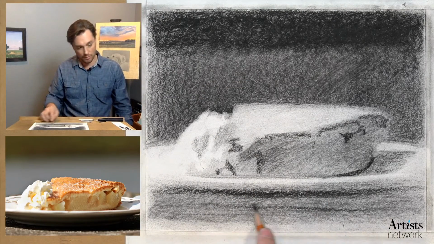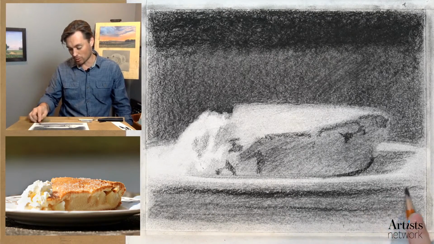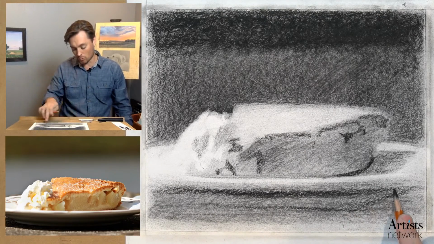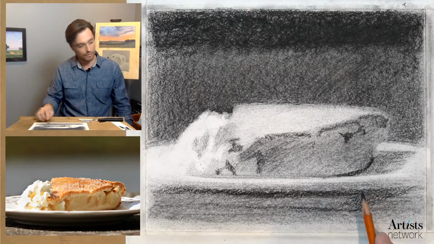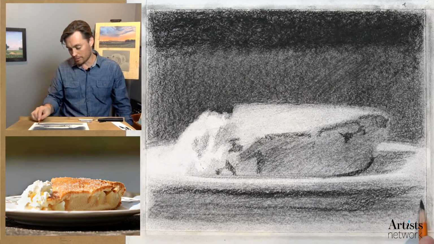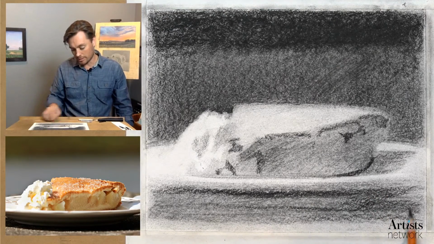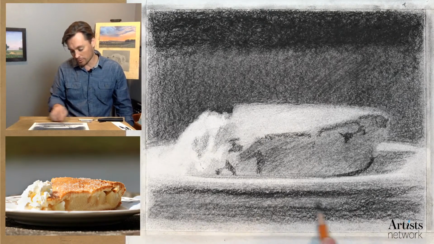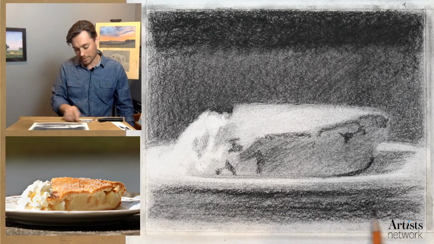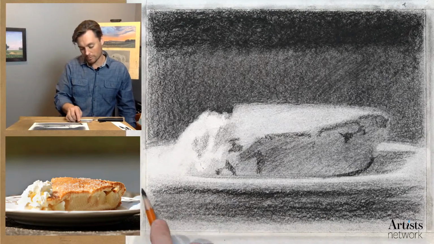And so I can force that a little bit more in this drawing by leaving this foreground kind of unfinished and then putting more energy into the details on the pie. So I'm contemplating that, but I need to bring this up a little bit more.